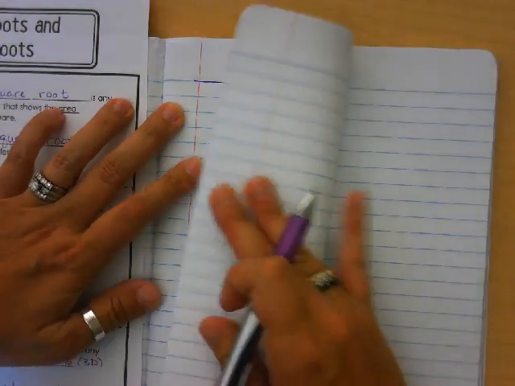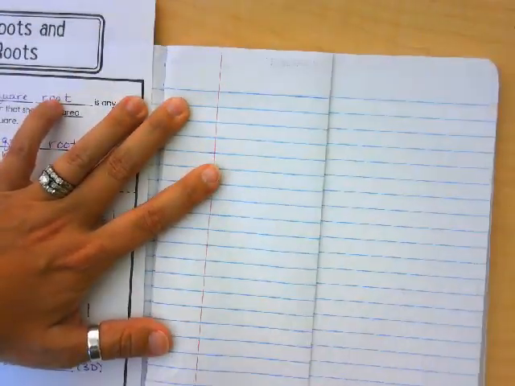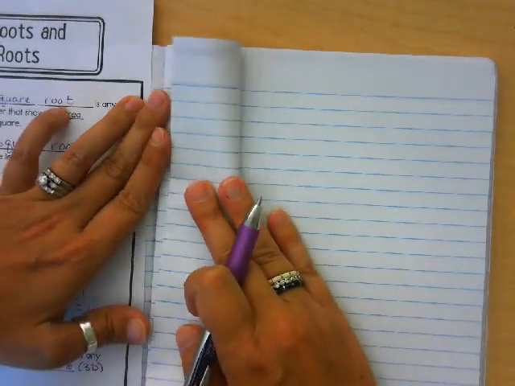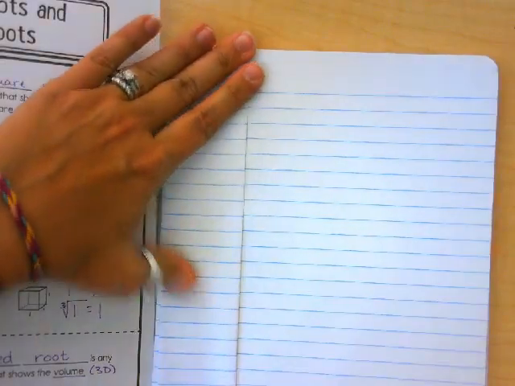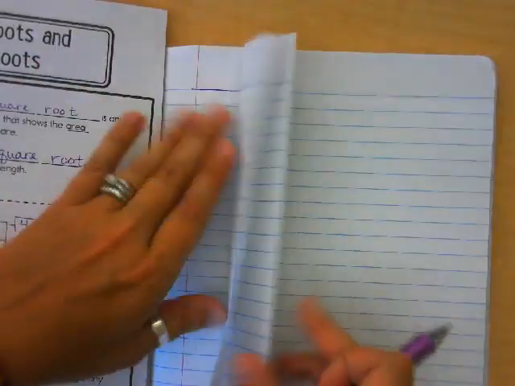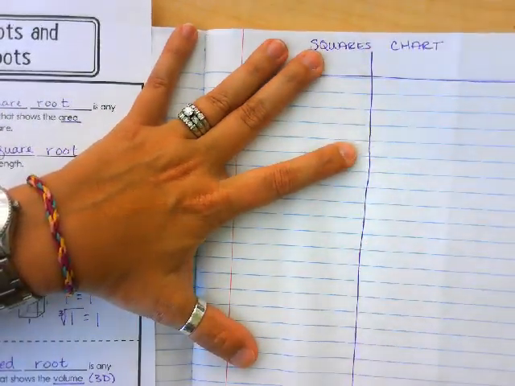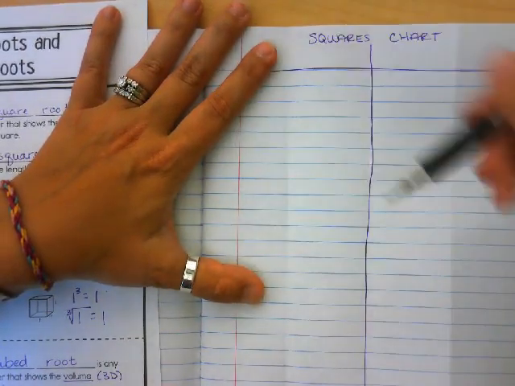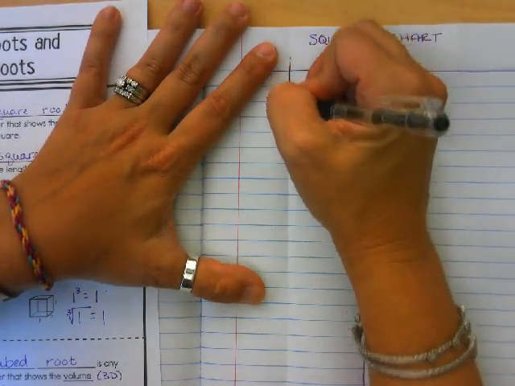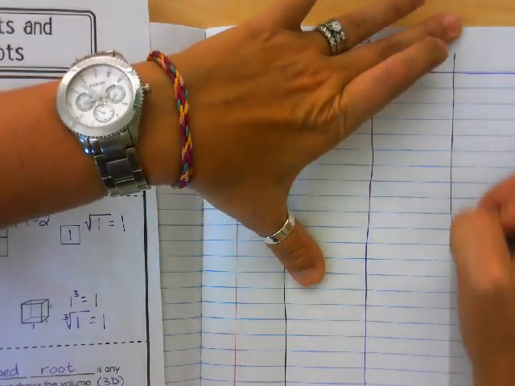So I'm going to take my page and I'm going to fold it in half. And then I'm going to fold it in half again. And this is going to give me some nice lines so I can write. Because we'll end up with 2 columns, or 4 total columns. So I'm going to draw my main column here. And then I'm going to have a column on this side. And eventually I'll have a column on this side.